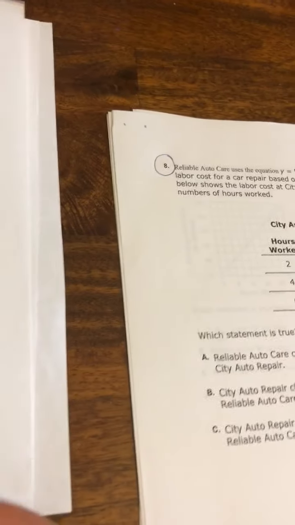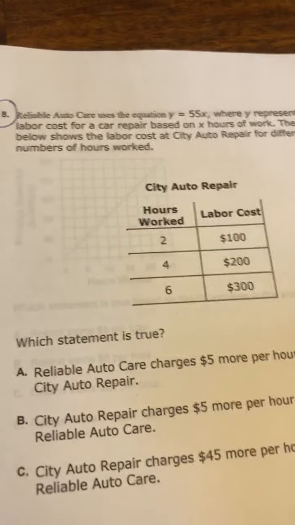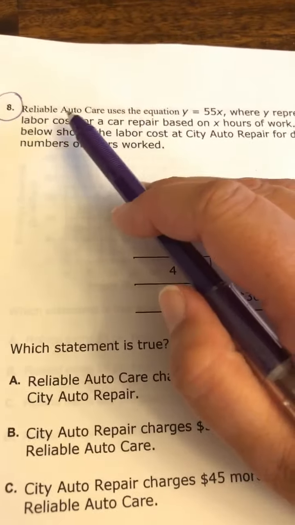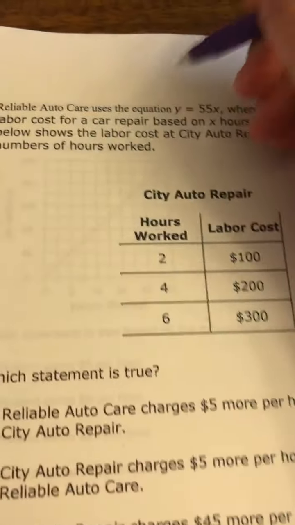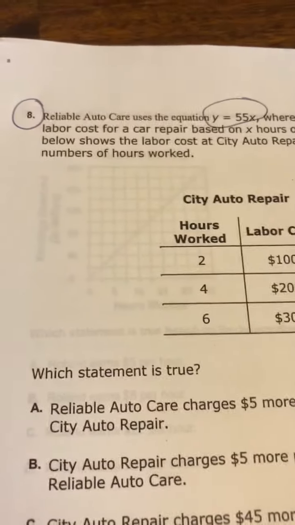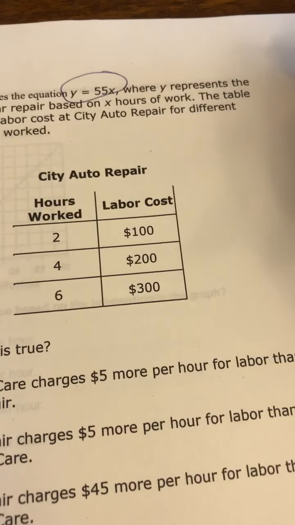Number 7 is very similar to the last question we did. So here we're going to start comparing slopes and y-intercepts. So you have Reliable Auto Care that has this equation, y equals 55x, where y is the labor cost for a car repair based on x hours of work.